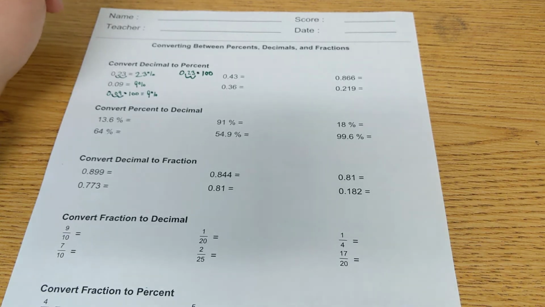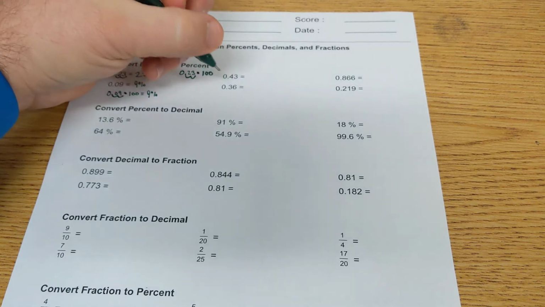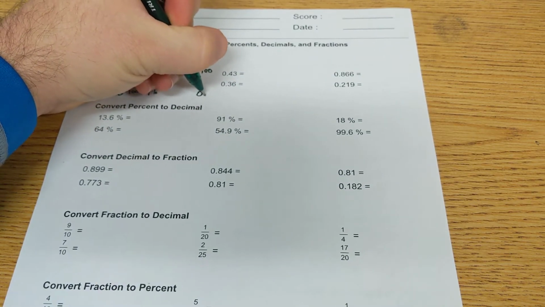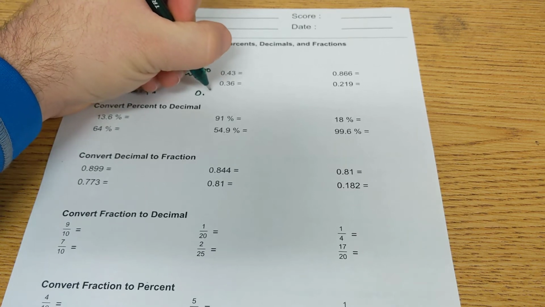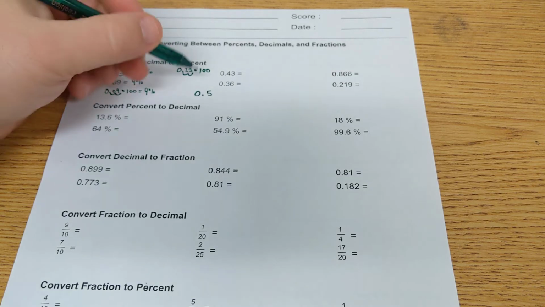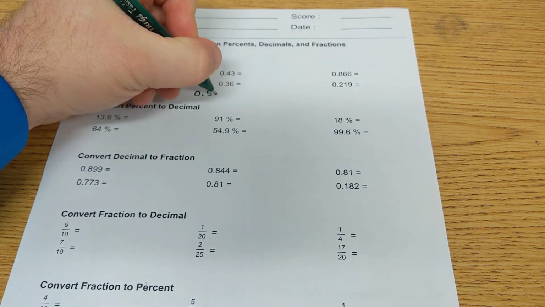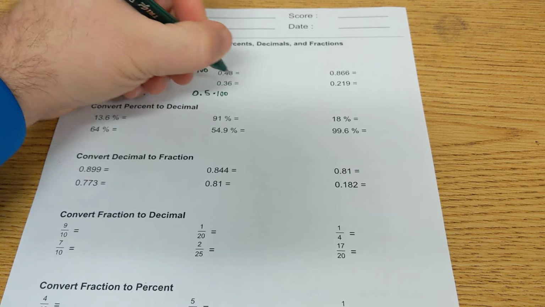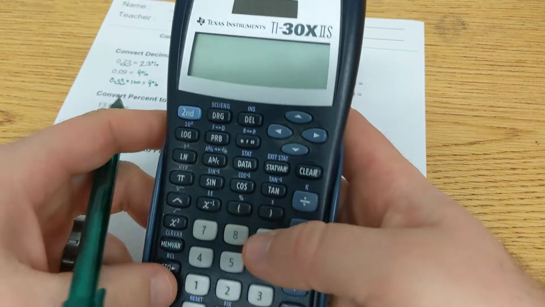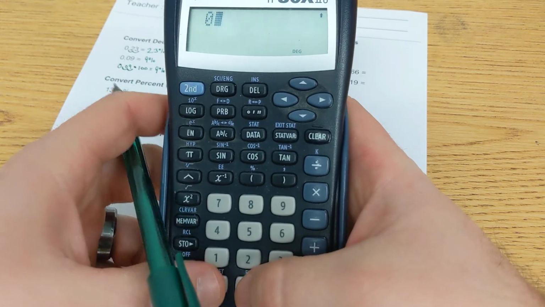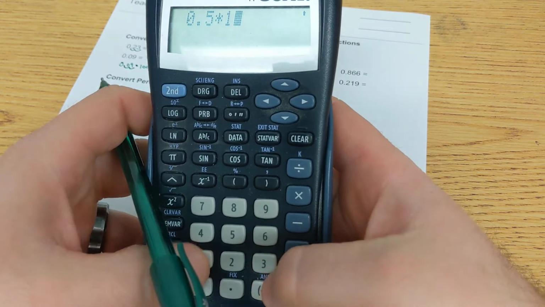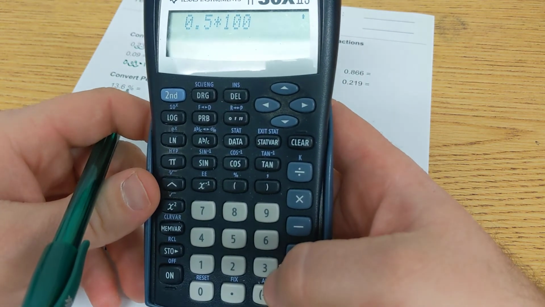So, just as a side example, if I were to give you 0.5, okay, you take 0.5 and you times it by 100. Okay, so let's see what that does. Alright, I got 0.5, and I'm going to times it by 100. Okay, that's what you need to do.